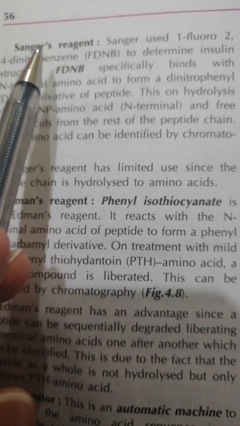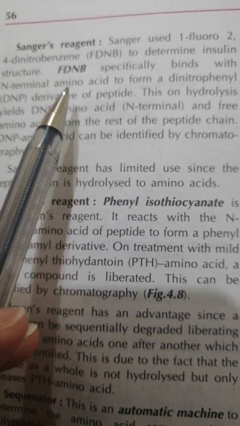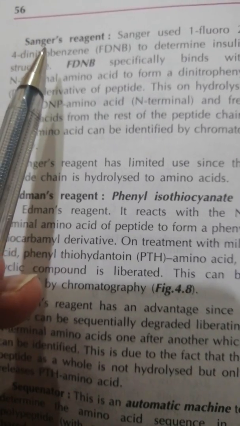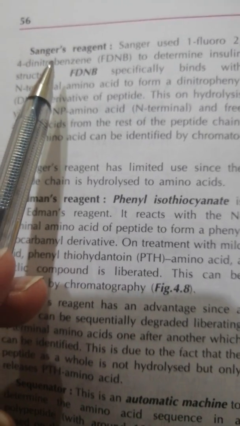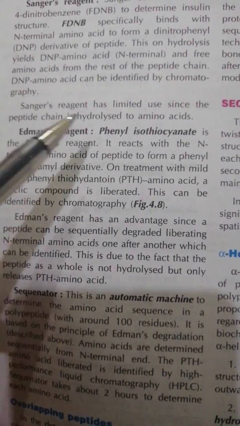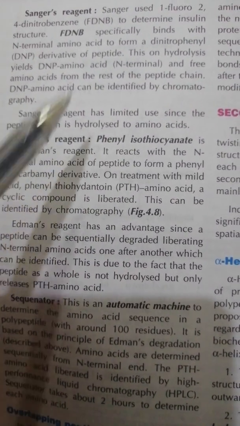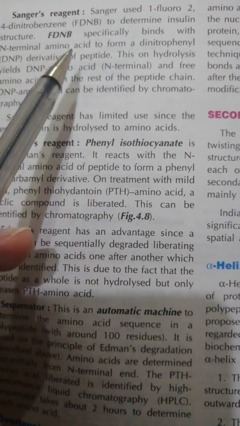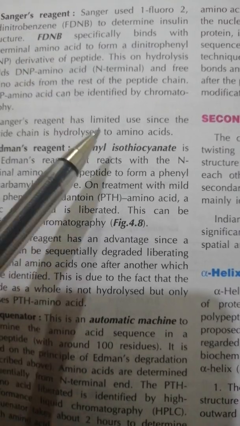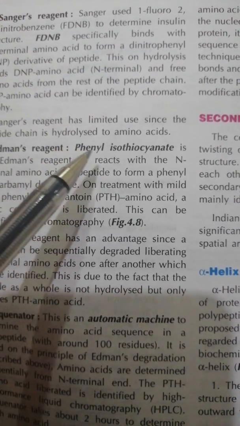So with this method, you can only figure out the first amino acid. That is the limitation of this. Even so, this can be pretty useful. Edman's reagent isn't quite so limited. The reagent used is not 1-fluoro-2,4-dinitrobenzene.